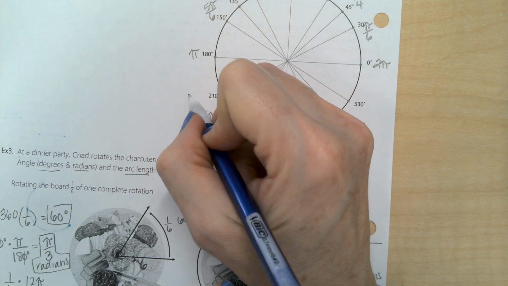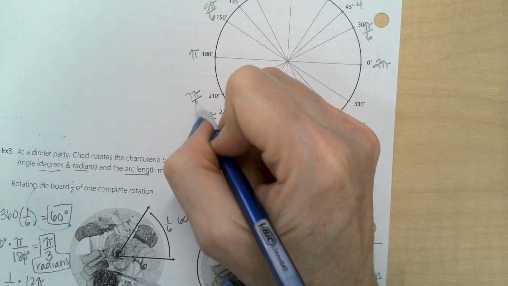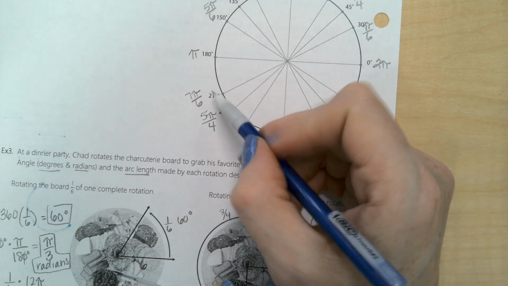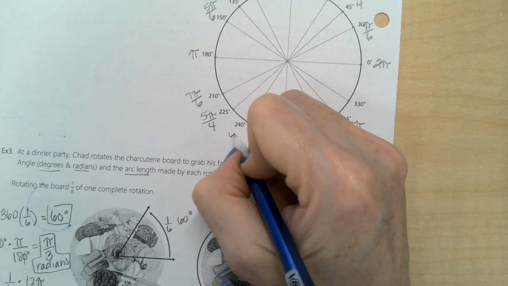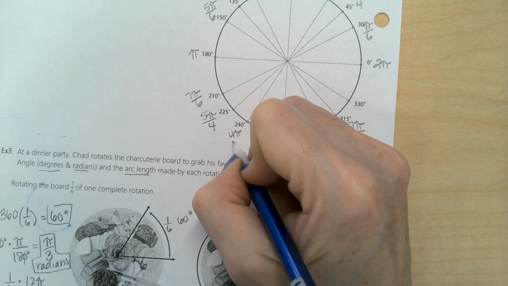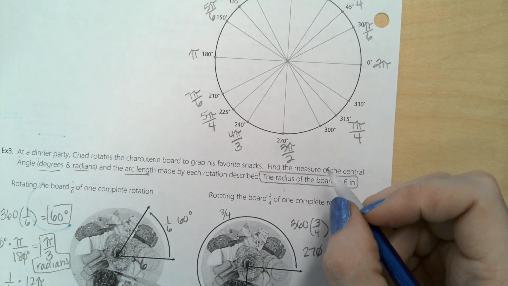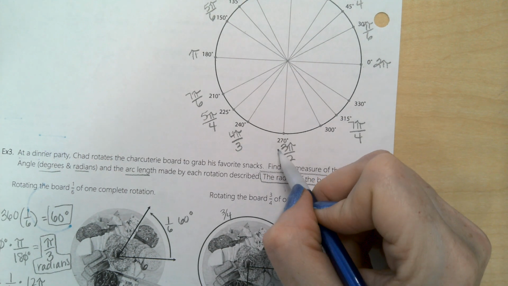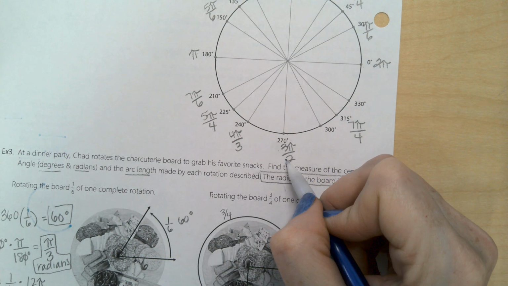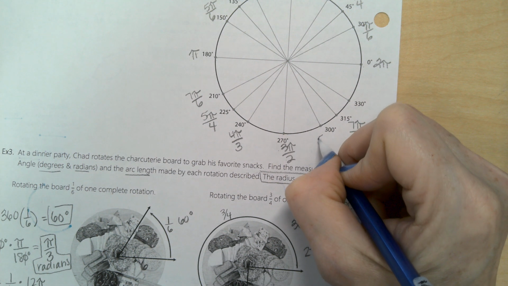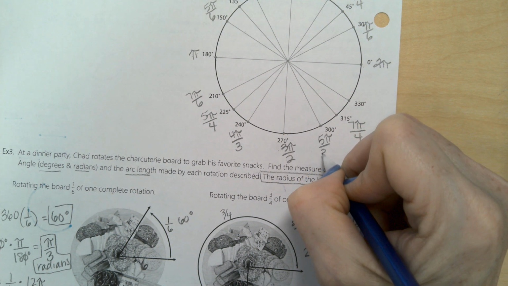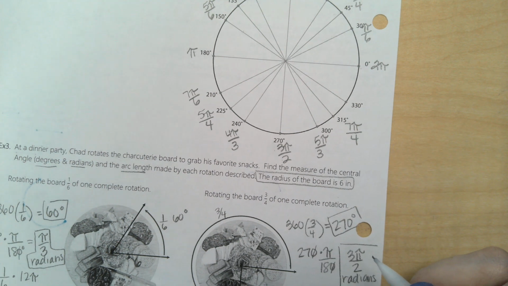Okay, the next one would be 7/6. What's 8/6? 4 over 3. Good. 9/6 is the 3/2. What's 10/6? 5 pi over 3.